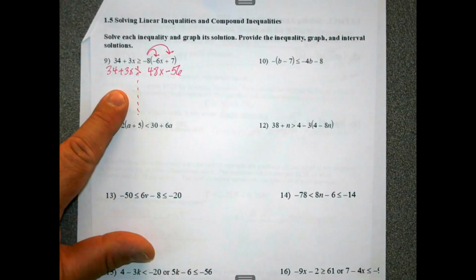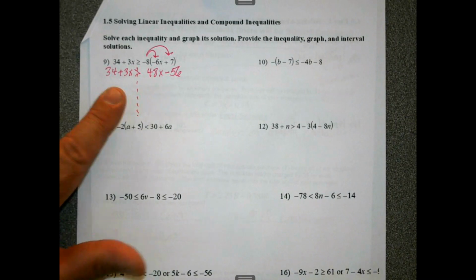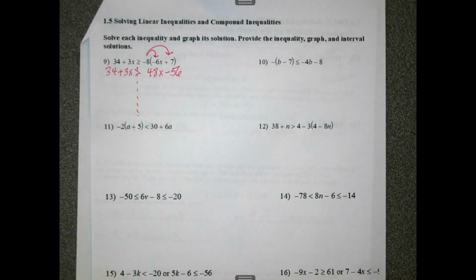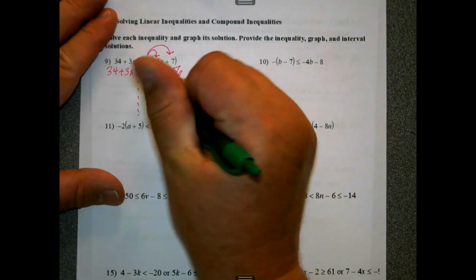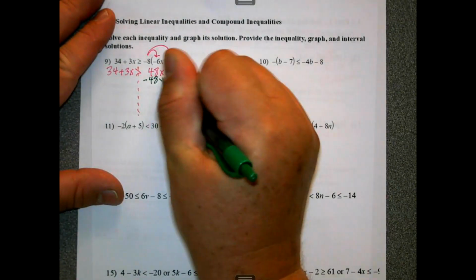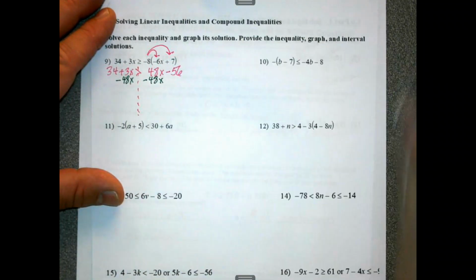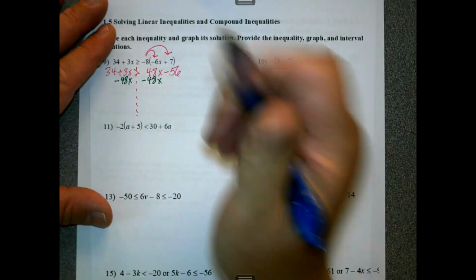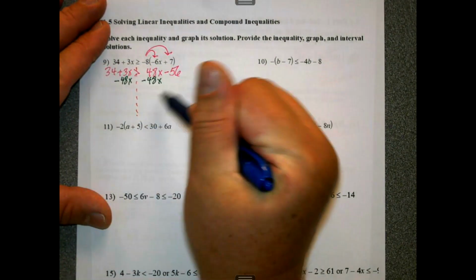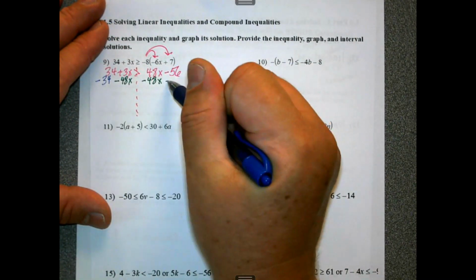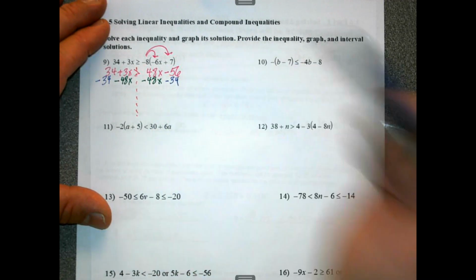I'm going to keep my x on the left hand side because it's easier to graph and shade. So I'm going to subtract 48x from both sides. And at the same time, I'm going to bring the 34 to the other side, so I'm going to subtract 34. I'm going to do this all in one step.